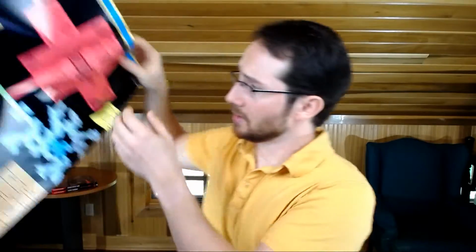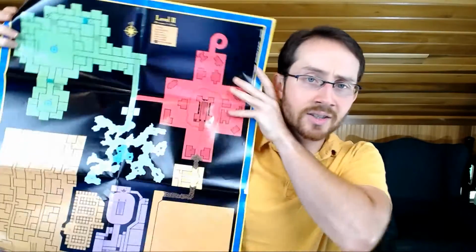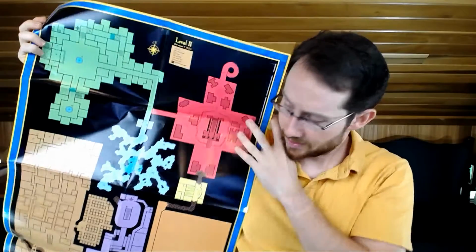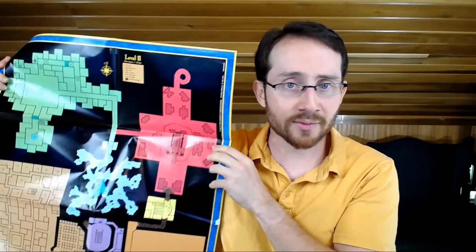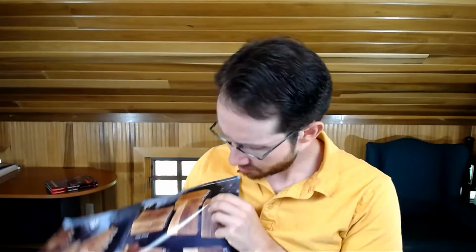Now, if you're like me, you probably started your role-playing life with maps similar to something like this, right? Flat maps with numbers and layouts of where things were. But then, every once in a while, you might have gotten in a box set or adventure campaign something like one of these.